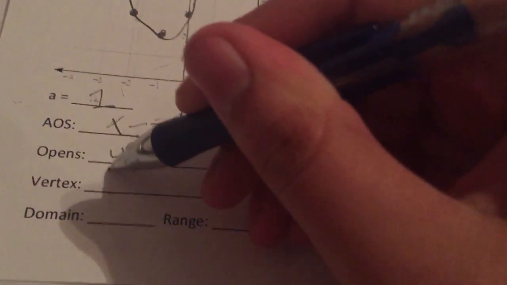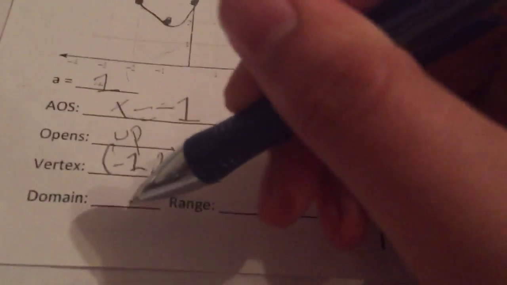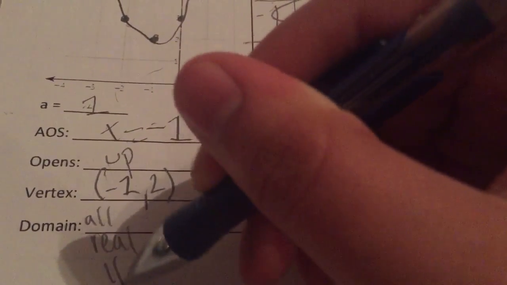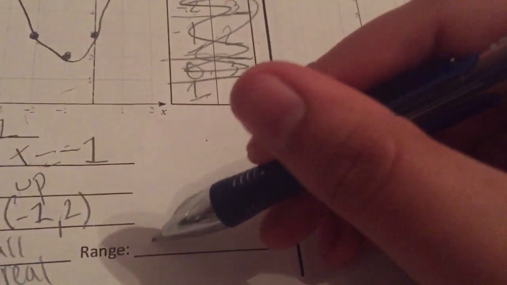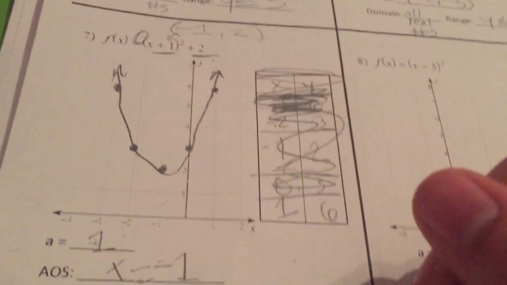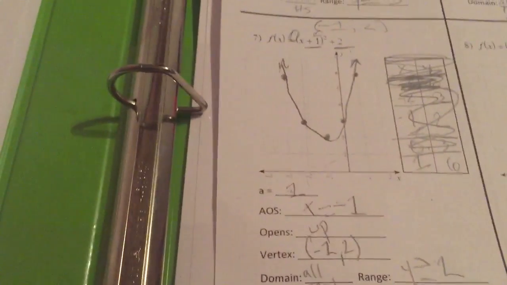So your vertex you already know, which is -1 and 2, and then your domain is all real numbers, and your range is y, and since it goes up, it is y is greater than or equal to 2. And that's how you figure out number 7.